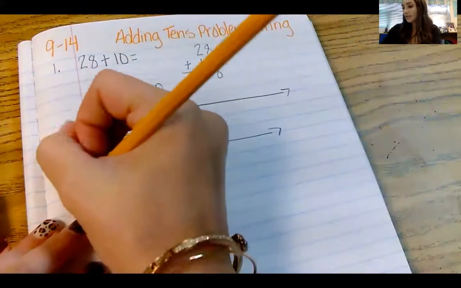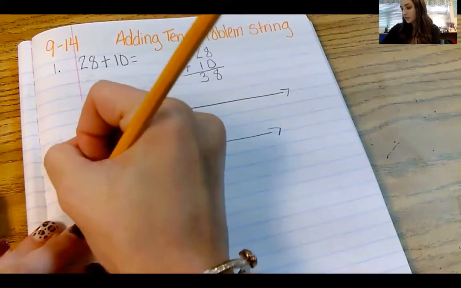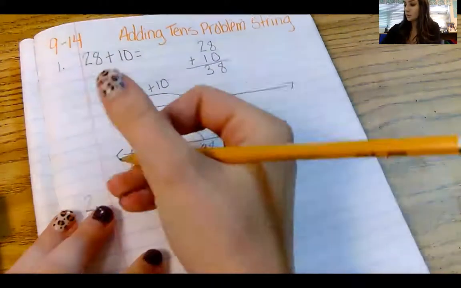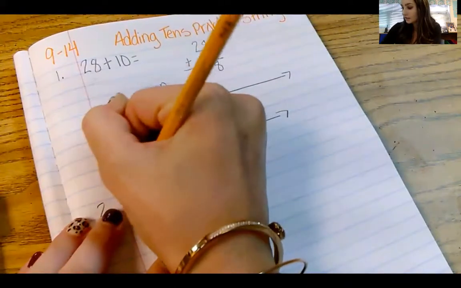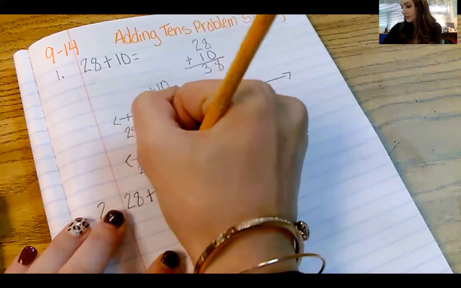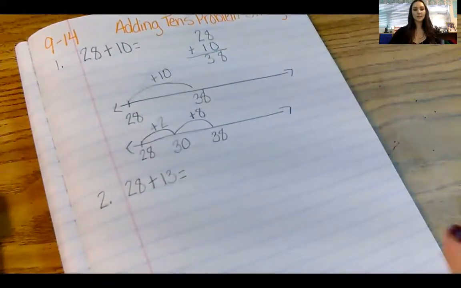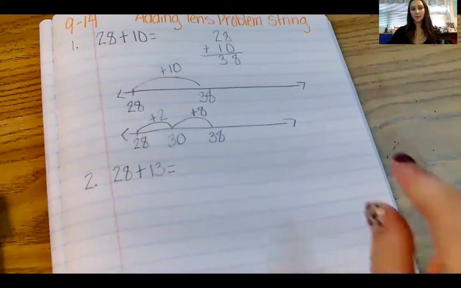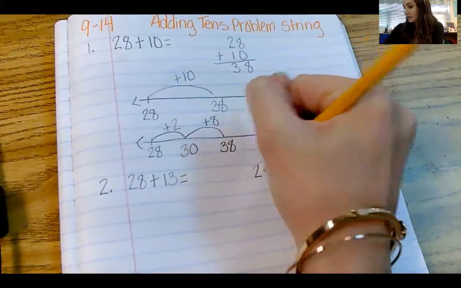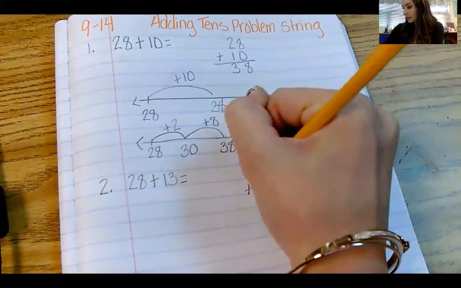If you are ready to go on to number 2, then we are going to write 28 plus 13. So this one is a little bit different now. So again, I could stack it like a hamburger if I want to. 28 plus 13.